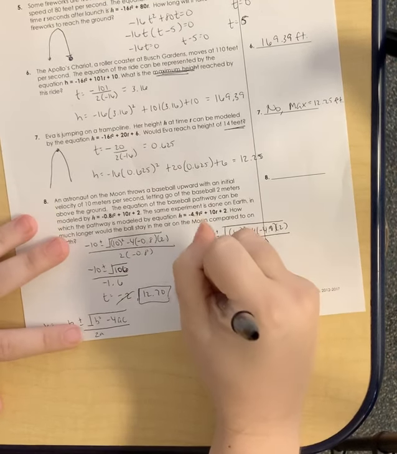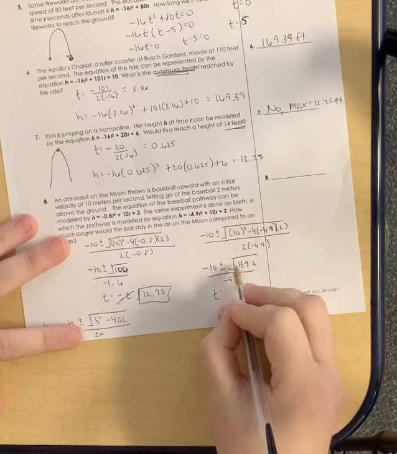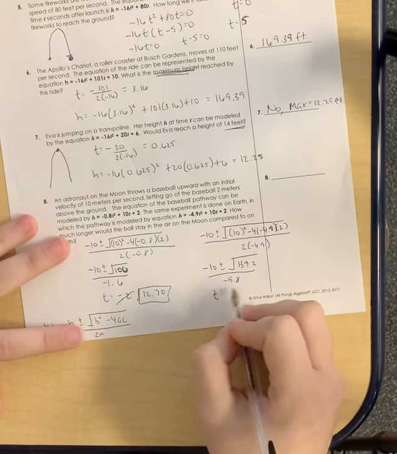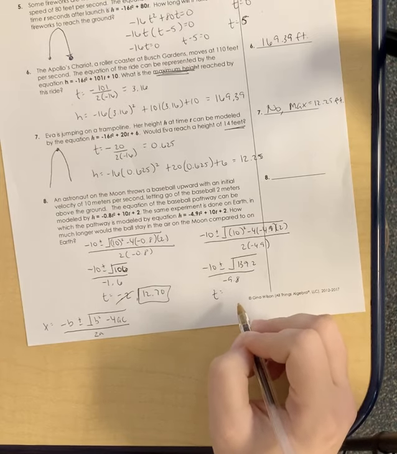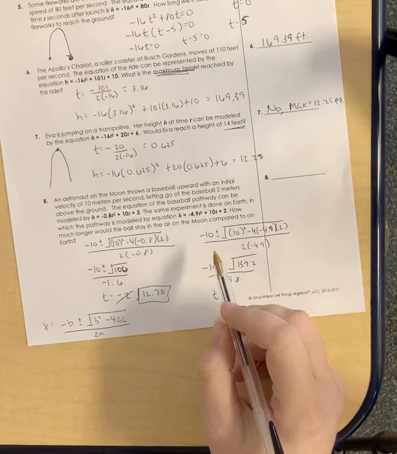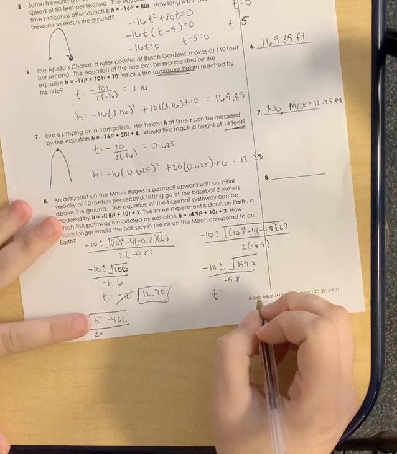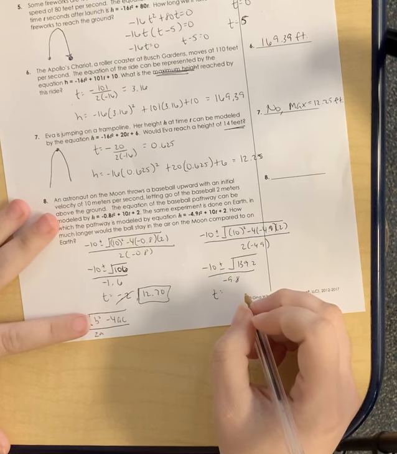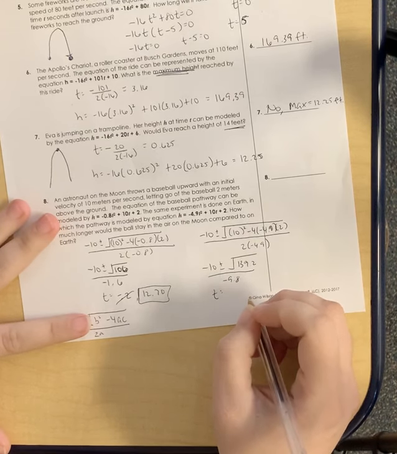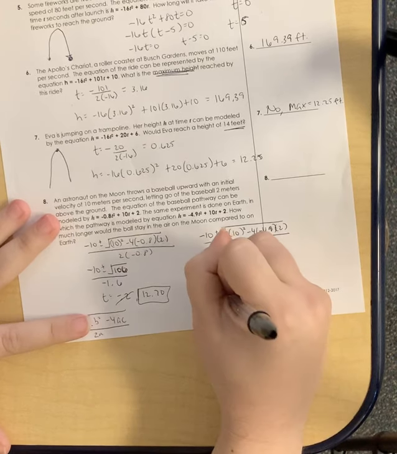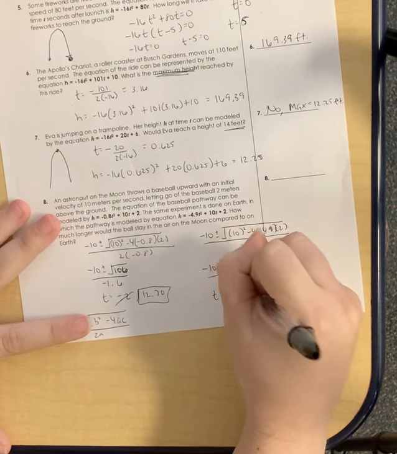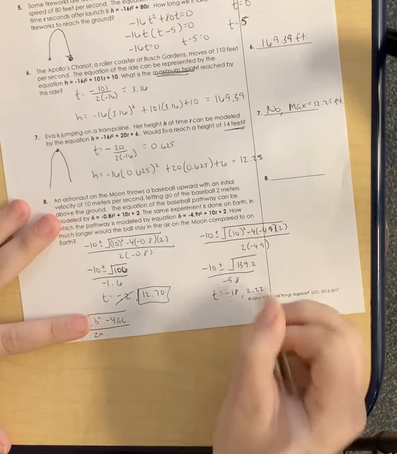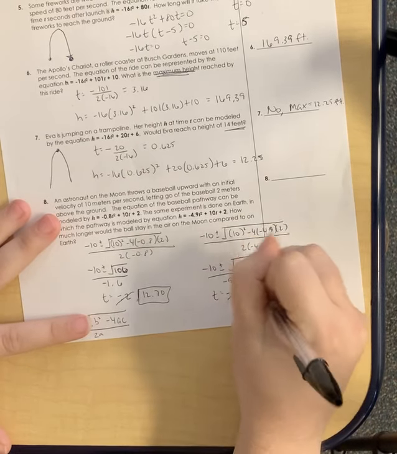Okay, so our two answers here, negative 10 plus the square root of 139.2 divided by negative 9.8, and then negative 10 minus that, you're going to end up getting negative 0.18 and 2.22. Okay, the negative is not going to work, so we have 2.22.